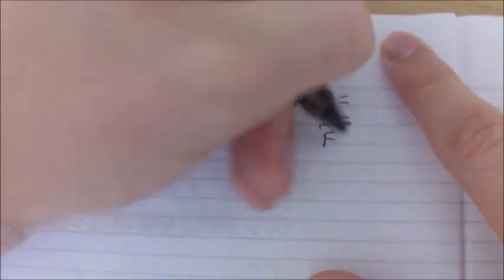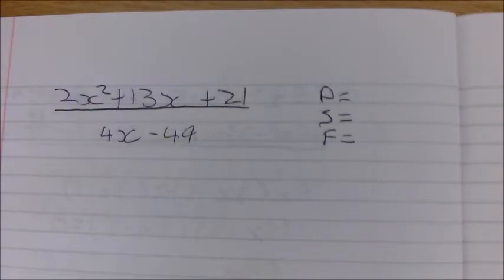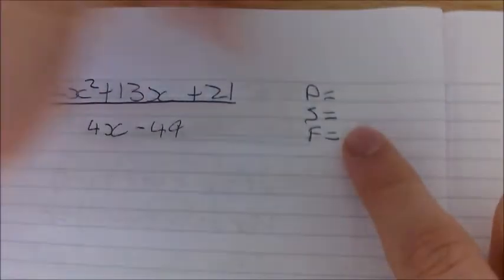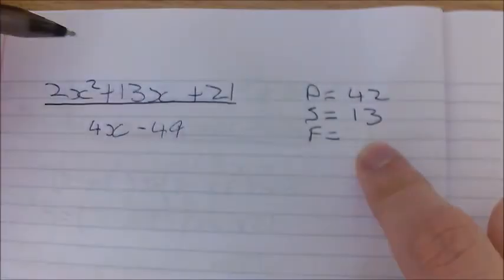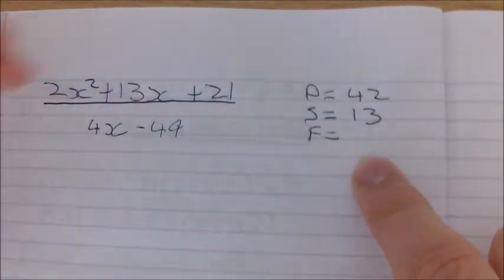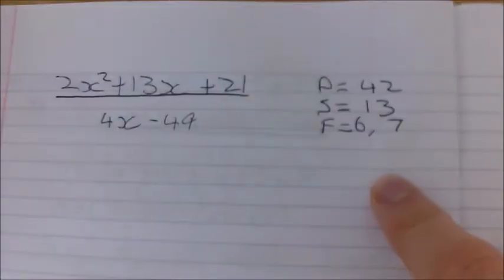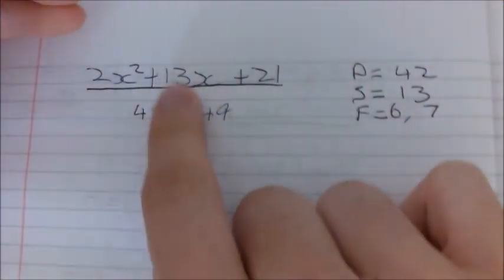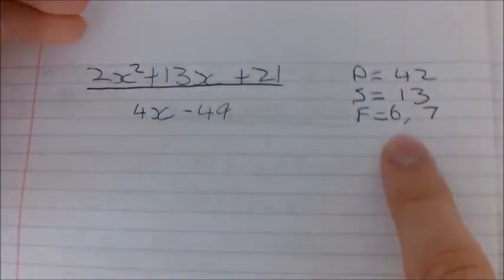So P is going to be the 21 and the 2 times together. So that's going to be 42. And then S is going to be 13. And then the factors are going to be 6 and 7. So we're going to replace 13x with 6x and 7x.